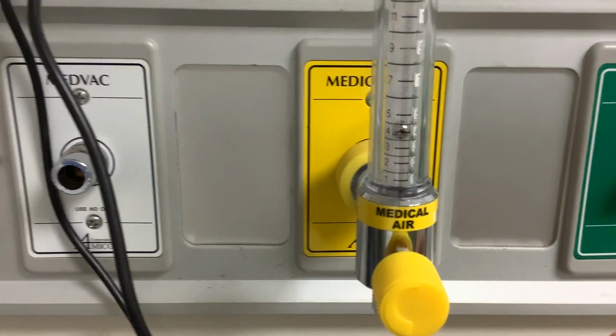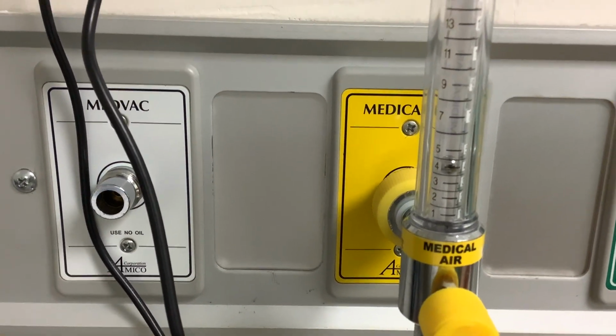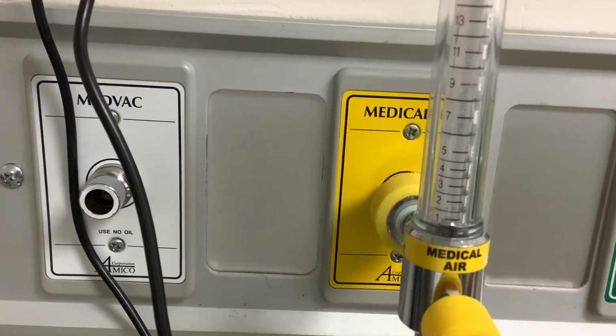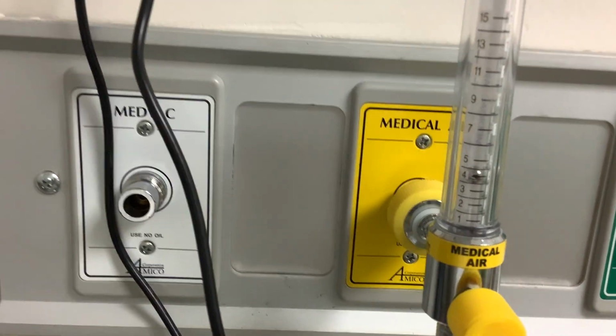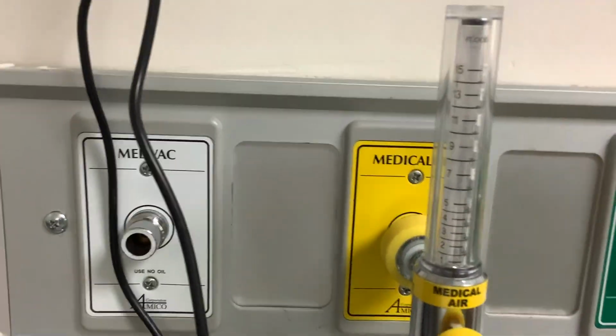If it's a pressure compensated one, if there happens to be a downstream occlusion, then you will see that ball drop. The ball drops so that you know there's no flow going through the system. So that's one way that you can tell if your flow meters are pressure compensated or not pressure compensated.